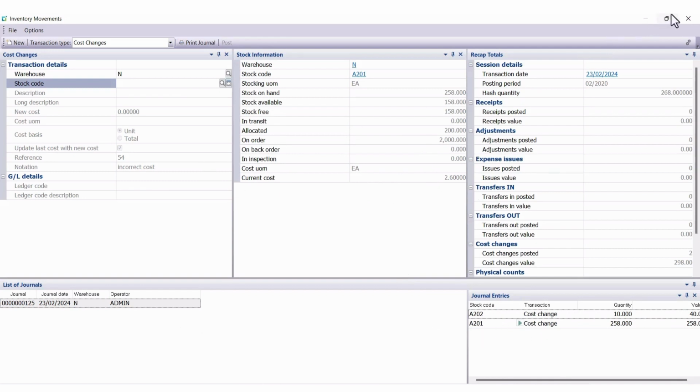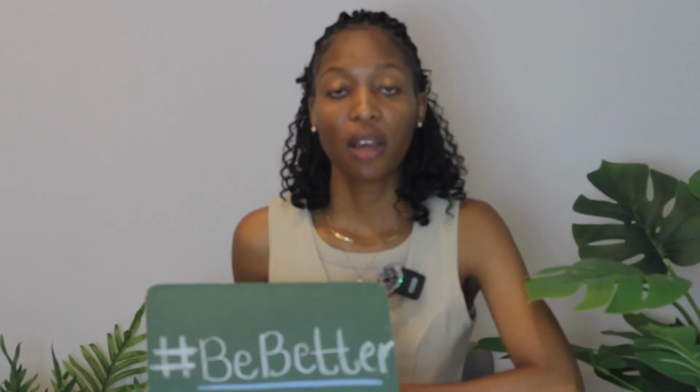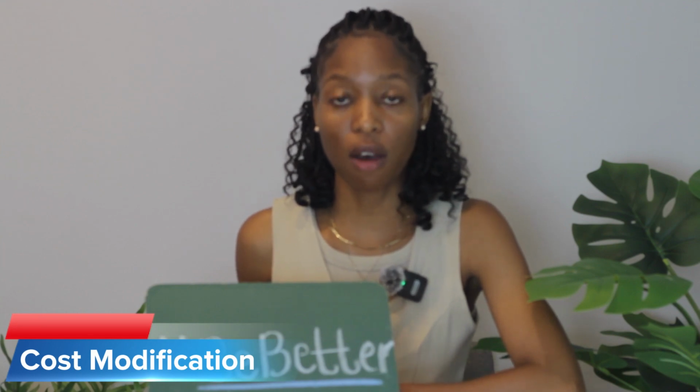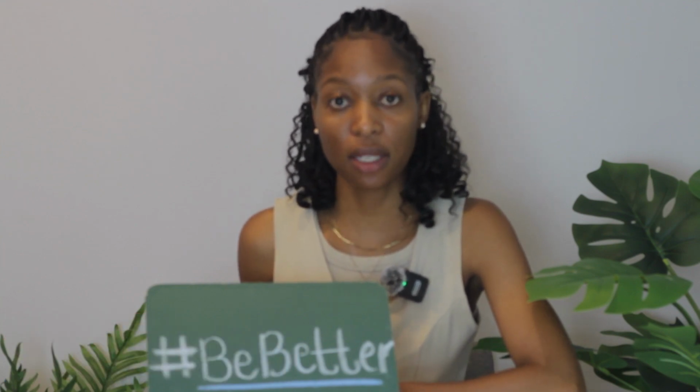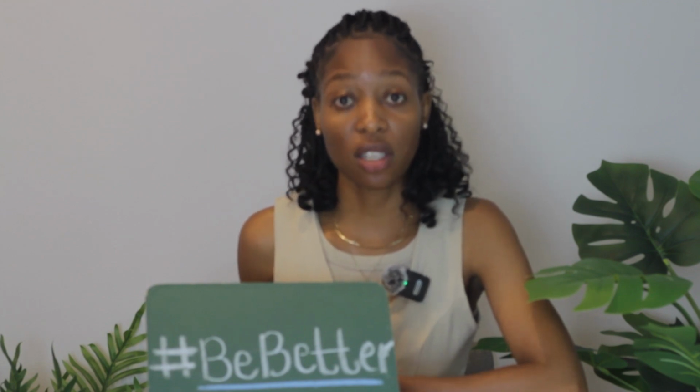So we're going to close this program. And there you have it. This is our journal entry for that transaction. Cost modifications help to adjust inventory costs of specific quantities of items, typically for incorrect costs entered.